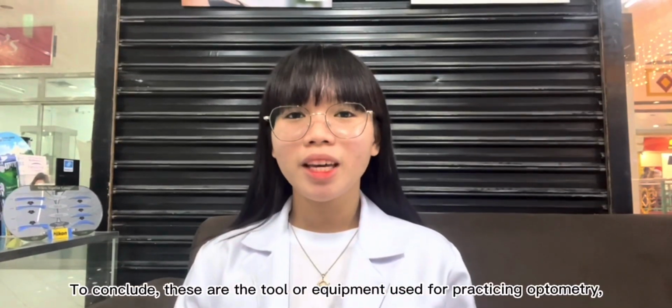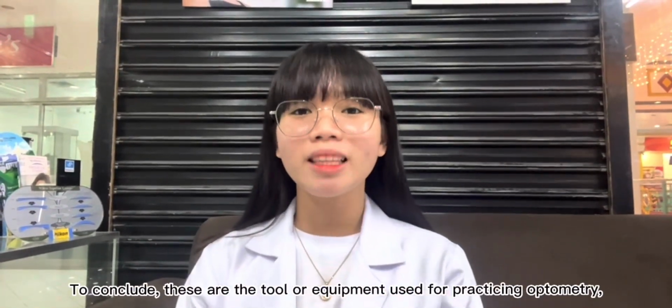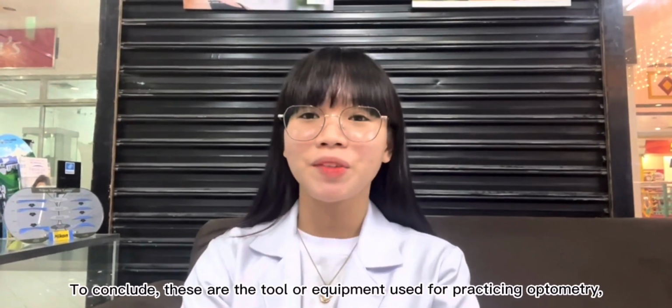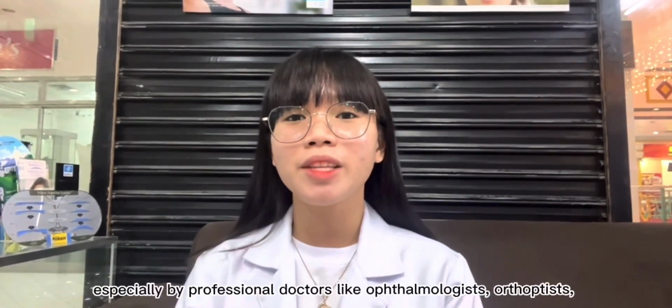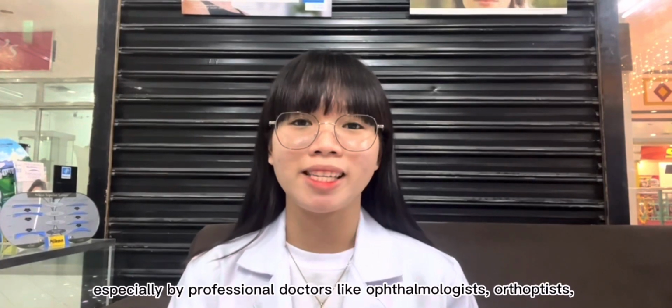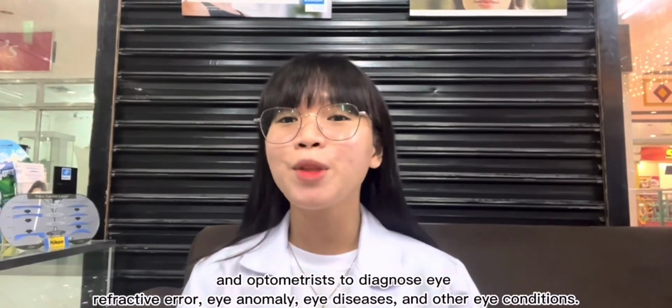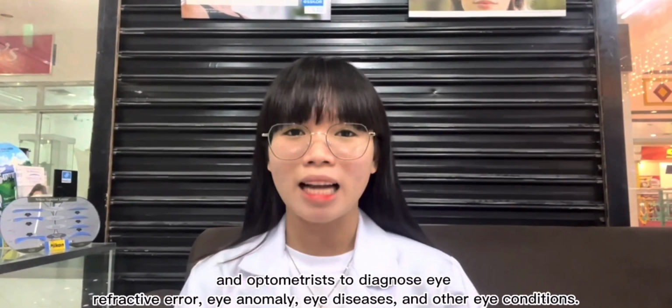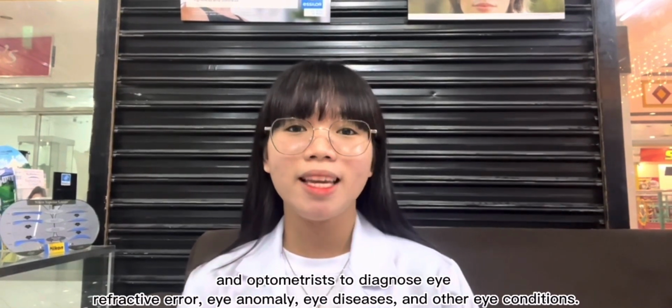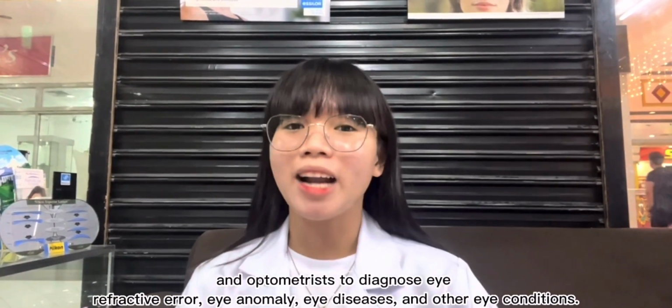To conclude, these are the tools or equipment used for practicing optometry, especially by the professional doctors like ophthalmologists, orthoptists, and optometrists to diagnose eye refractive error, eye anomaly, eye diseases, and other eye conditions.